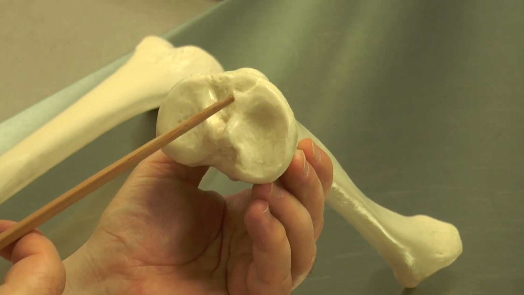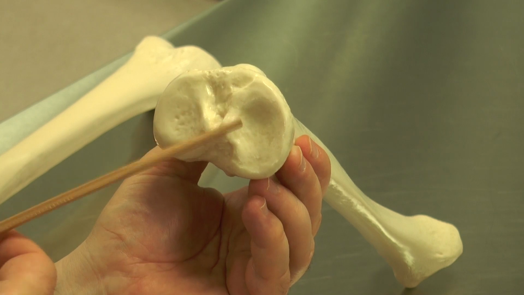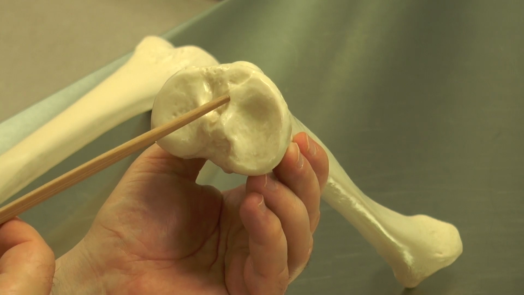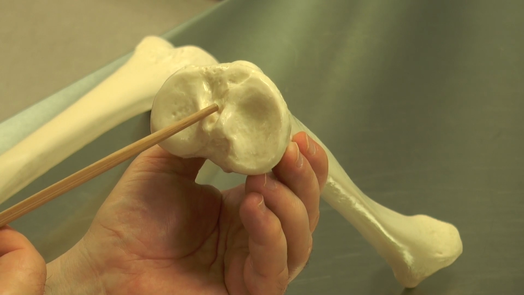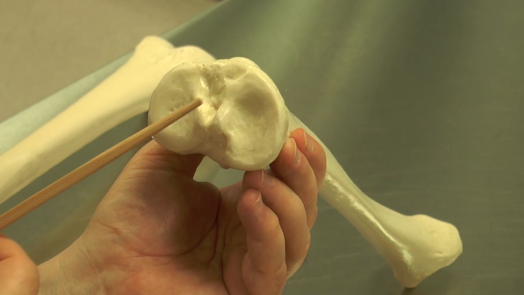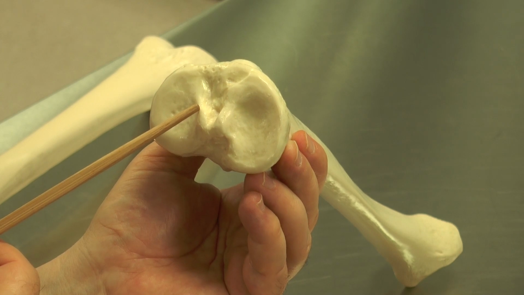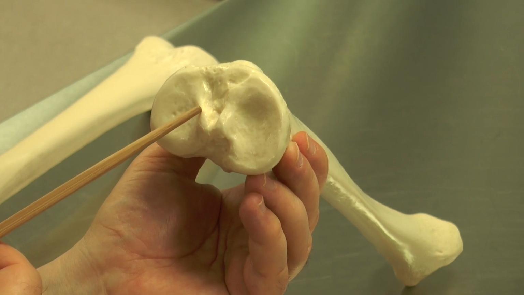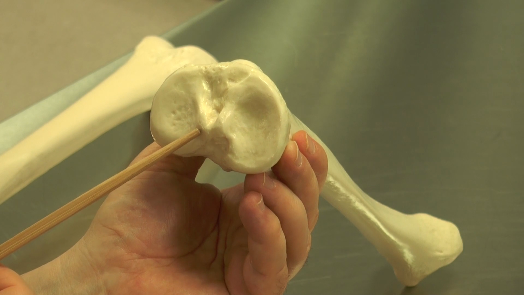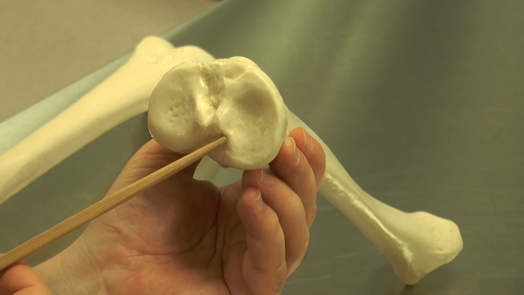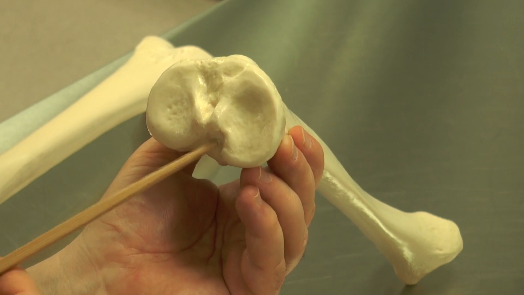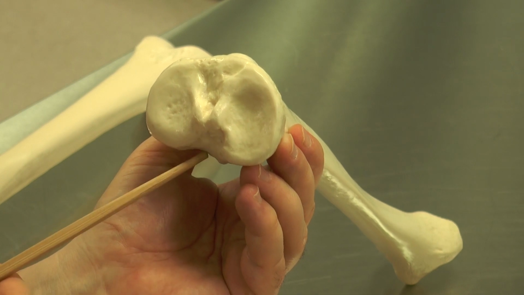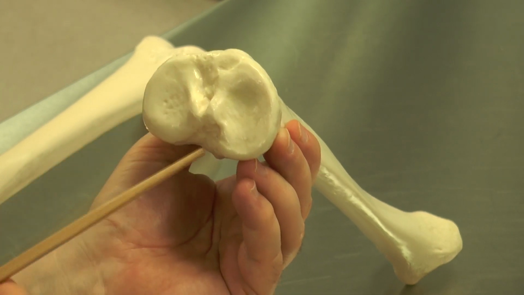So from anterior to posterior, we have the attachment point of the anterior horn of the medial meniscus, and then behind that we have the attachment of the anterior cruciate ligament, and then we have the attachment of the anterior horn of the lateral meniscus, and then the attachment of the posterior horn of the lateral meniscus, and then the attachment of the posterior horn of the medial meniscus, and at the back here we have the attachment of the posterior cruciate ligament. Okay, so we have these attachment points.